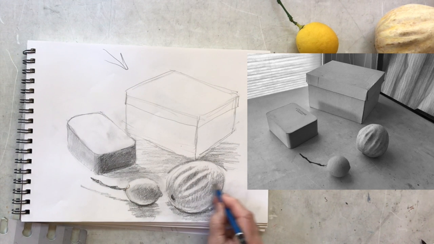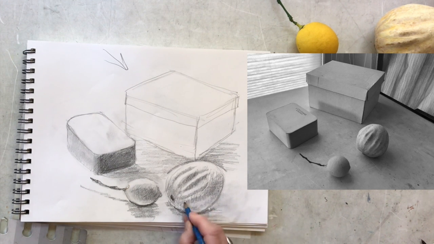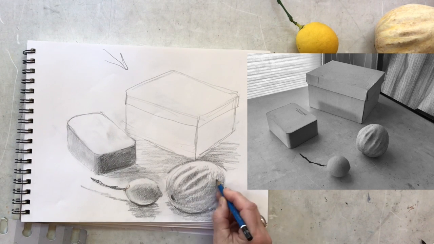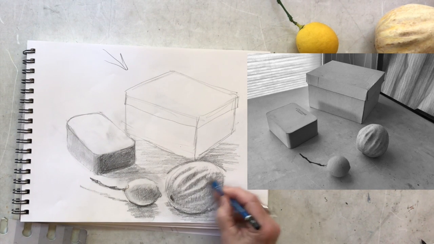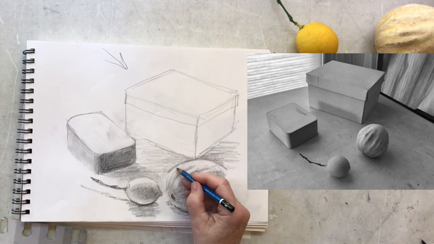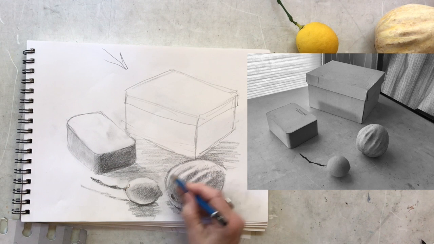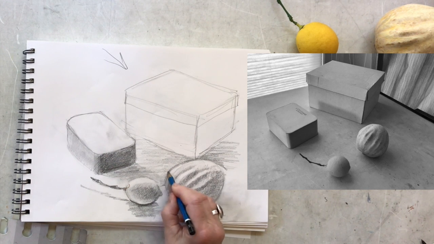Surprisingly, this is a little darker back in here. But notice how with that being a bit darker, that helps this light side feel lighter. And I'm going to darken that background just a touch more there.